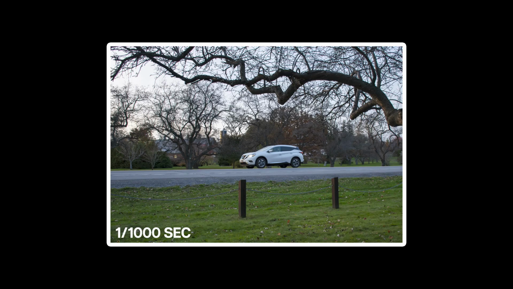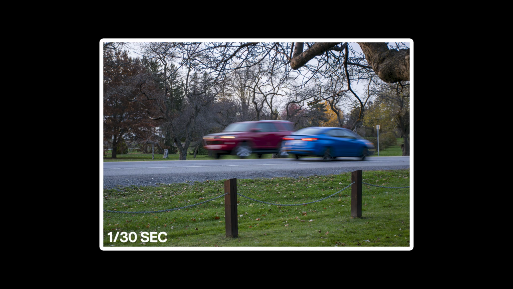This setting controls how long your camera sensor is exposed to light. A fast shutter speed, like 1/1000th of a second, captures motion quickly, perfect for freezing action. A slower shutter speed, like 1/30th of a second, lets in more light, but can cause motion blur if the camera or subject moves. Check out these examples. The fast shutter speed freezes the motion of the subject, making it crisp and clear. But in this image, a slow shutter speed was used to create a dreamy motion blur effect.